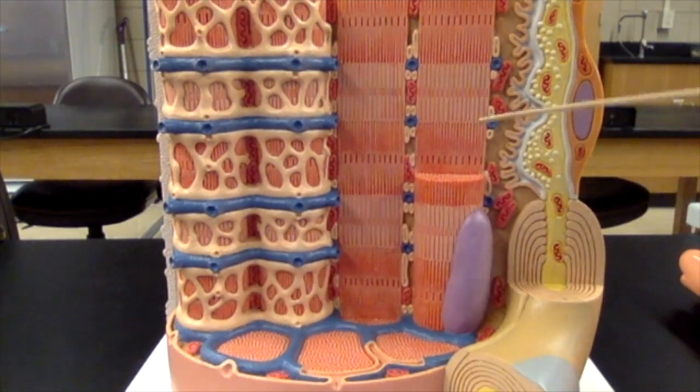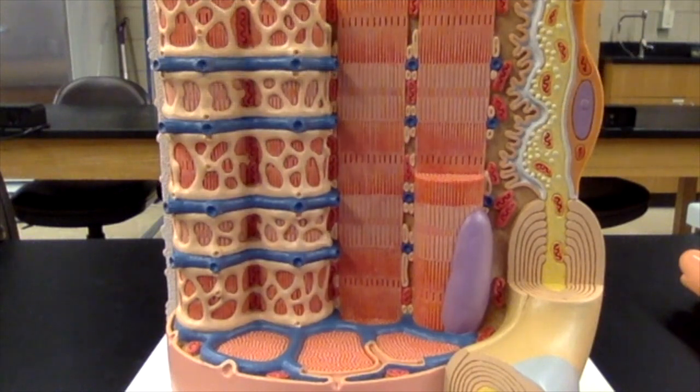But for now, from our lab manual, we'll want to identify four specific components of skeletal muscle tissue. All of this right here is a skeletal muscle fiber. It's encapsulated and surrounded by that sarcolemma, which can be seen here. We talked about it on that smaller model. So this is the sarcolemma.